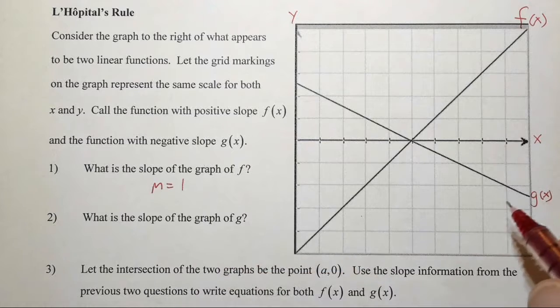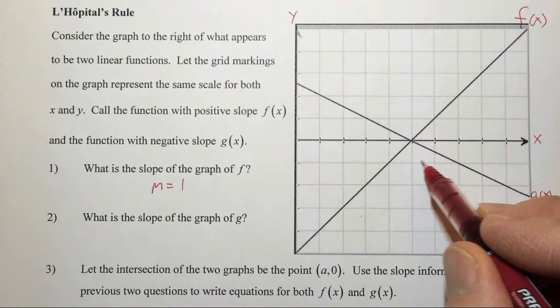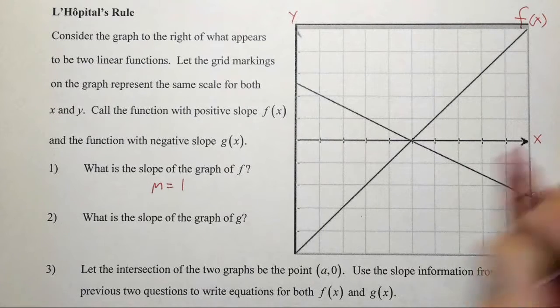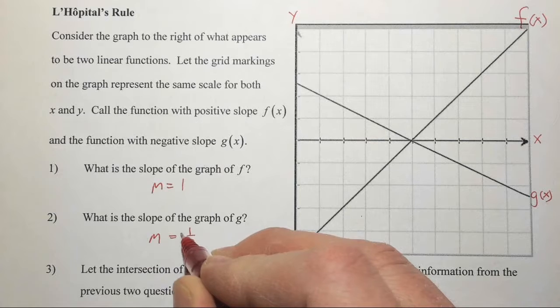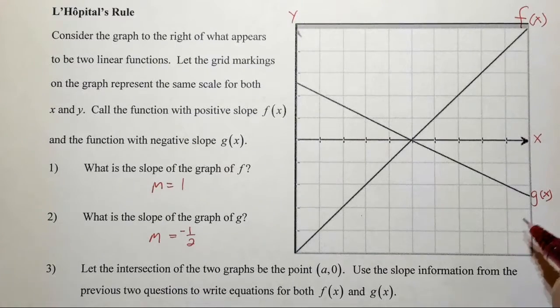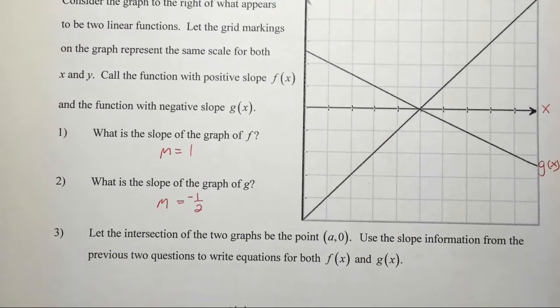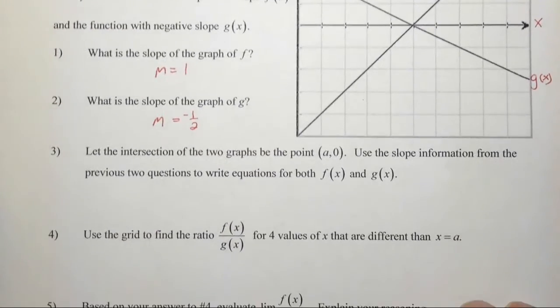How about the slope of the graph of g? Well, in g we go down 1 and over 2, down 1 and over 2. So we can see the slope of g is a half, but because we have a decreasing function, it's a negative slope. Alright, number 3 says, let the intersection of the two graphs be the point (a, 0).